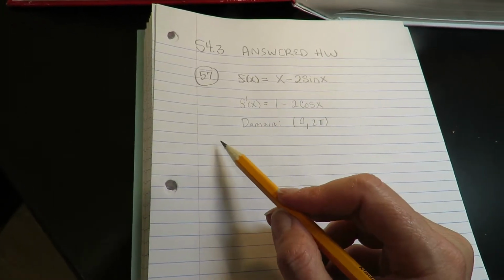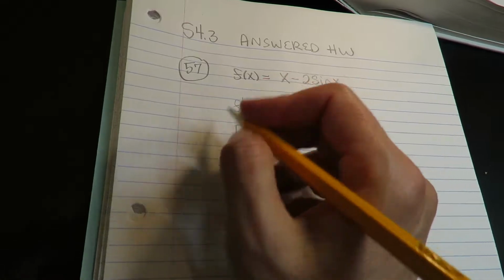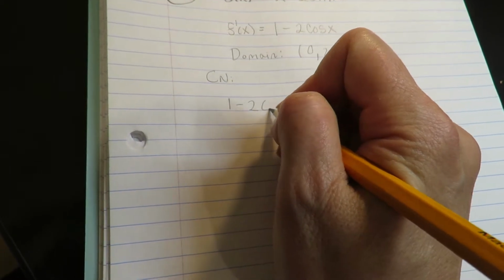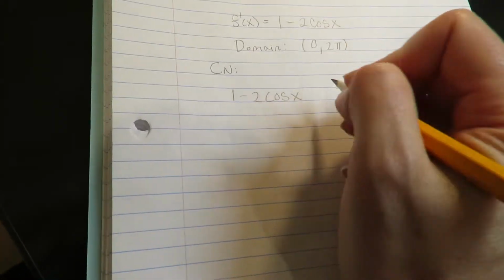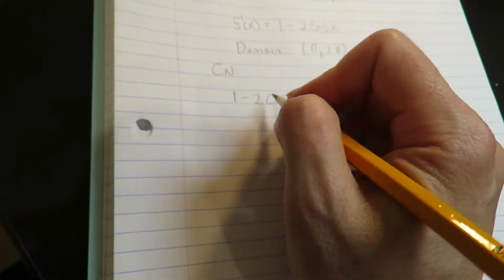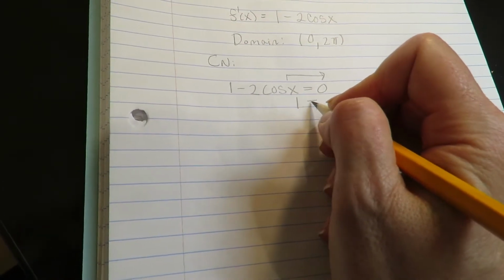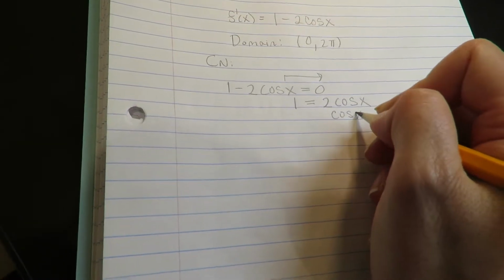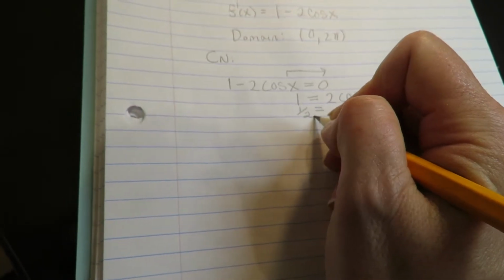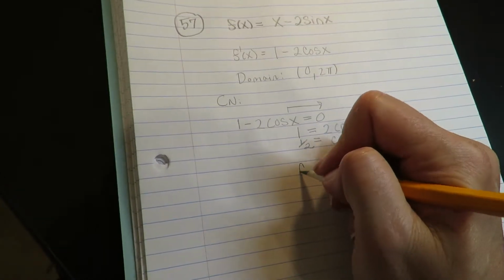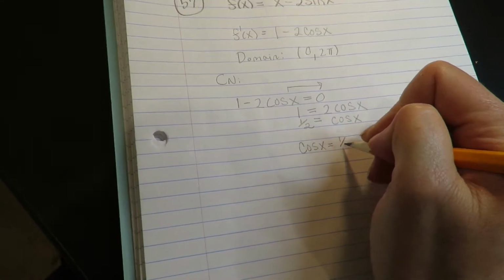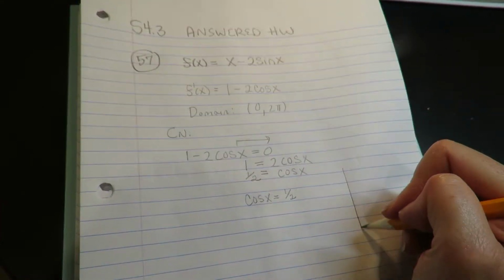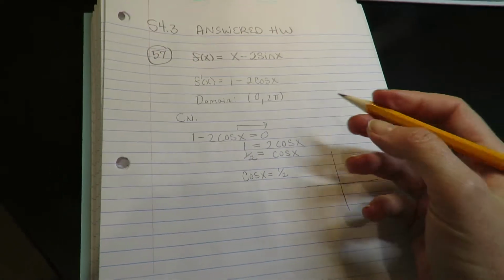Okay, so now let's do any critical numbers. So for the critical number, it's not that they have to have max or mins, but if they do, they tend to be repetitive on oscillating functions. All right, I'm just going to move this to the other side. I'm going to divide off the 2. Okay, let me just write it that way.